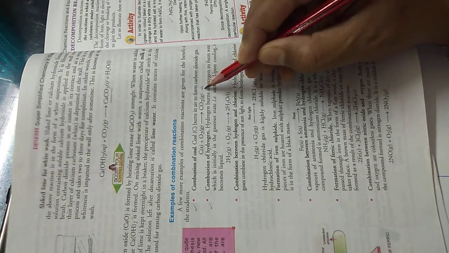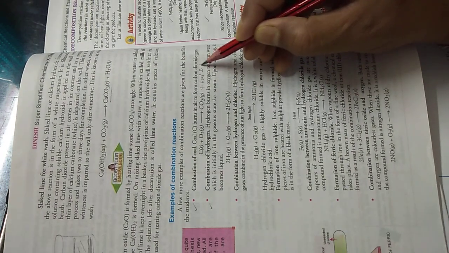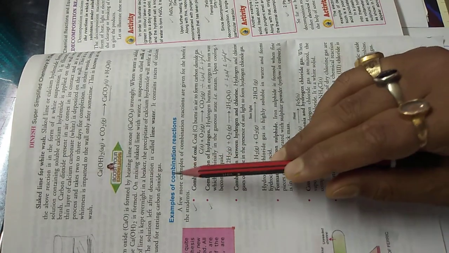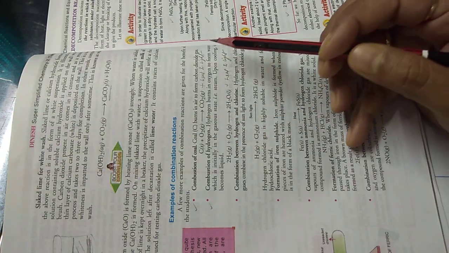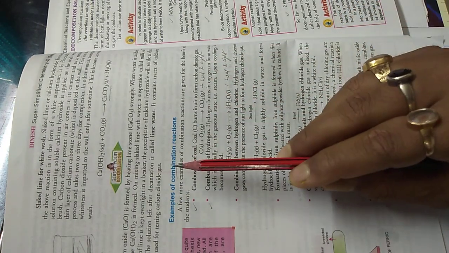In both the reactions, both are combination reactions, no doubt, but in both the reactions they are combining with oxygen and there is release of heat and light. So such kind of combination reaction where heat and light are produced is also called combustion reaction. Listen very carefully: all combination reactions may not be combustion reactions because heat and light are not produced everywhere, but all combustion reactions are combination reactions.